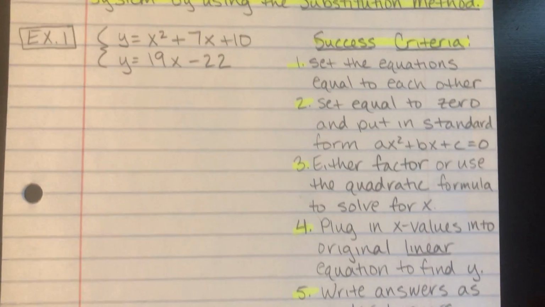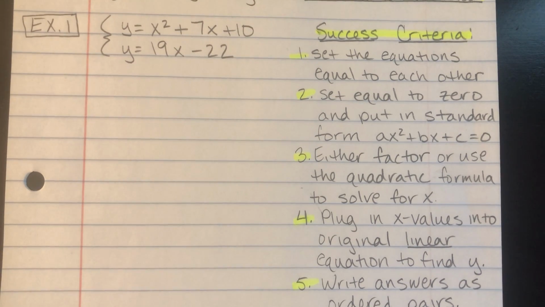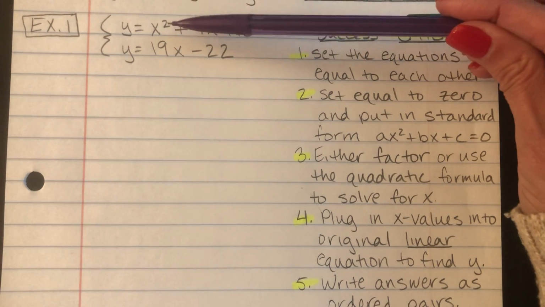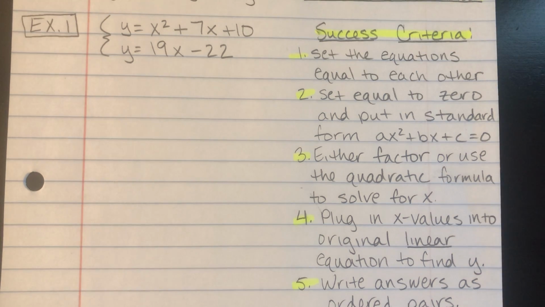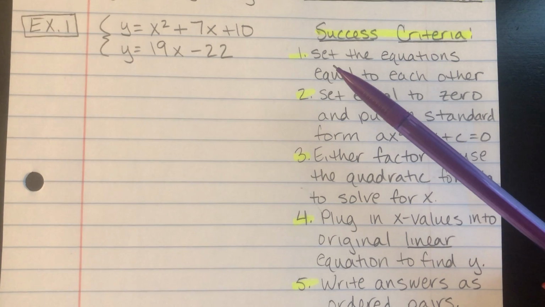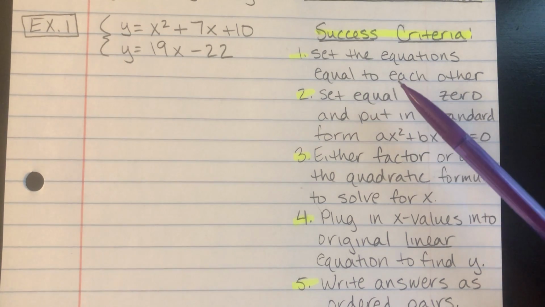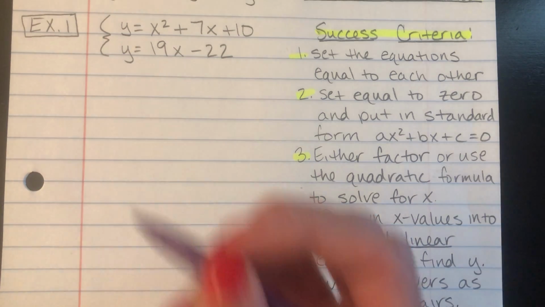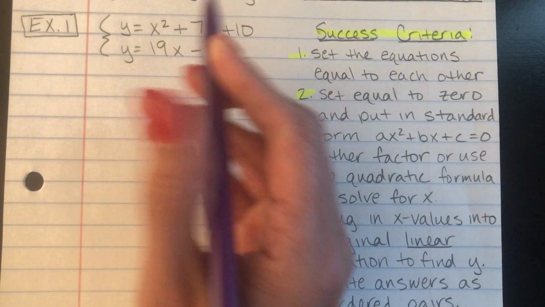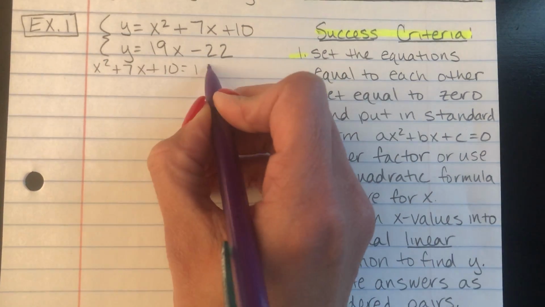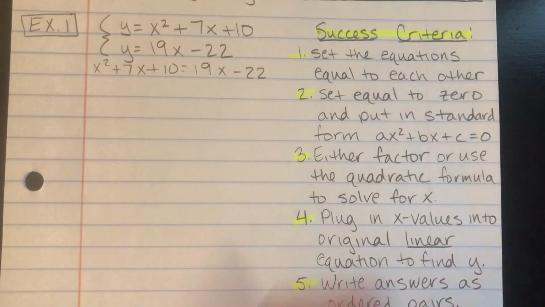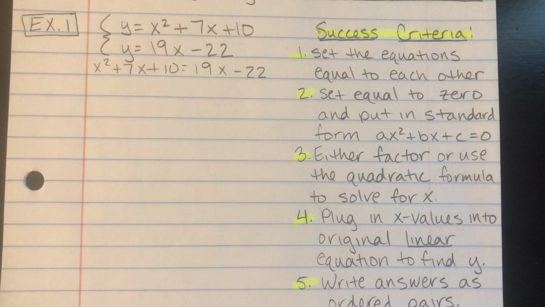So example 1 I have for you there, and you're given a system. So this top one is your quadratic because it has the x squared, and the bottom one is your linear. So there's your quadratic linear system, and we are going to solve for x and y this time. All right, so step 1, you're going to set the equations equal to each other. So I'm going to take the x squared plus 7x plus 10 and set it equal to 19x minus 22. So that's step 1, just set them equal to each other.